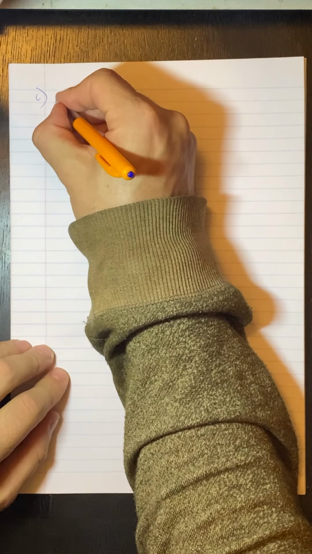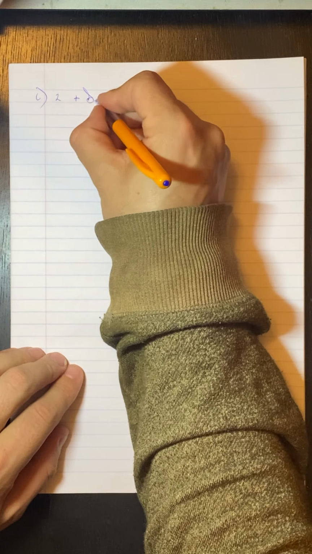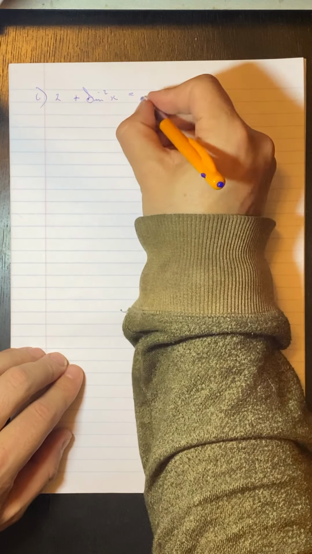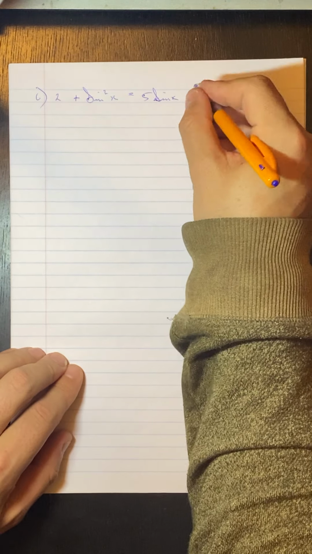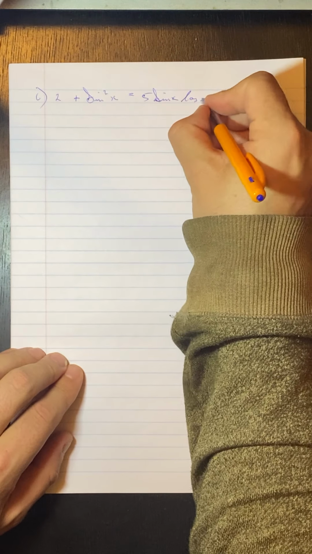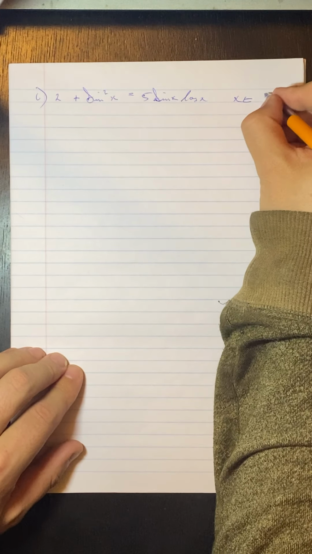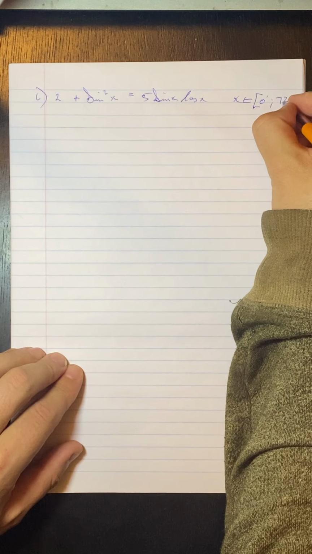Question I is asking, 2 plus sine squared x equals 5 sine x cos x, where x is an element from 0 up to 720.